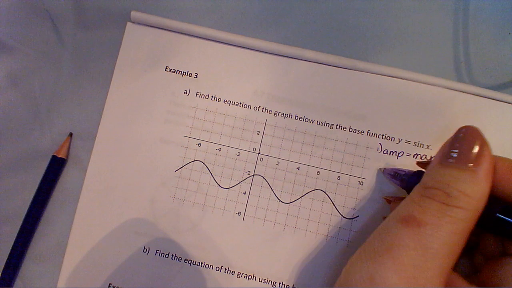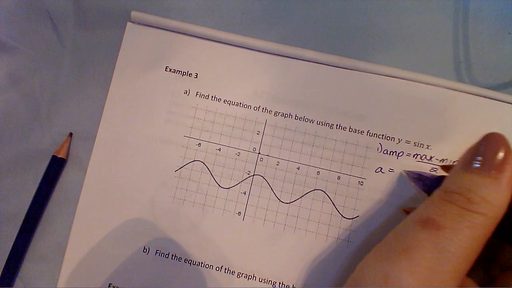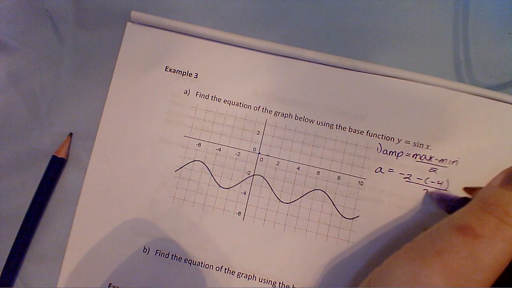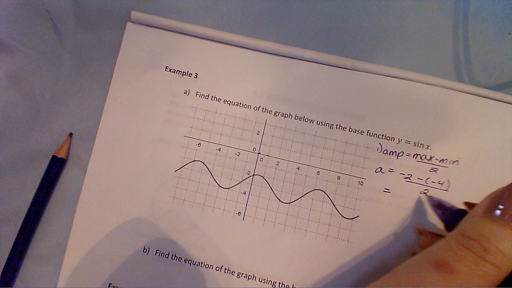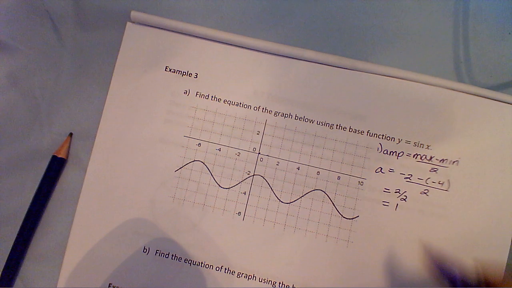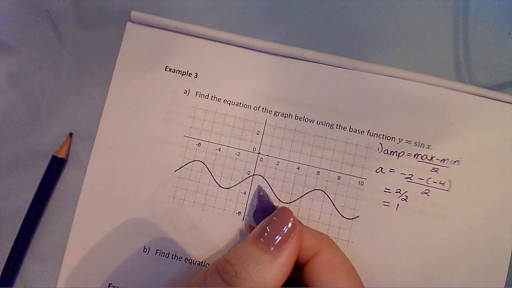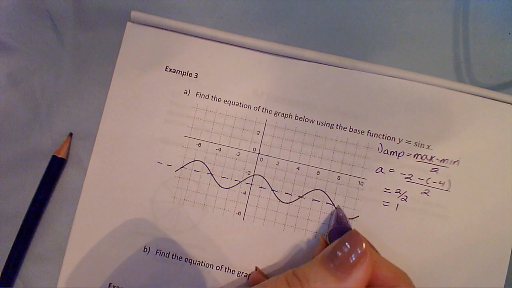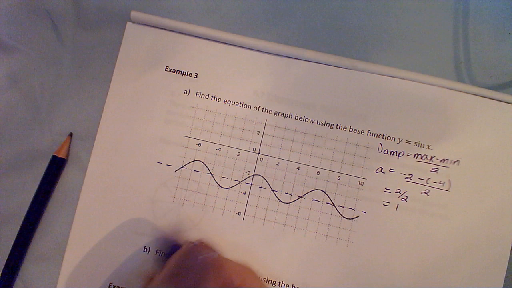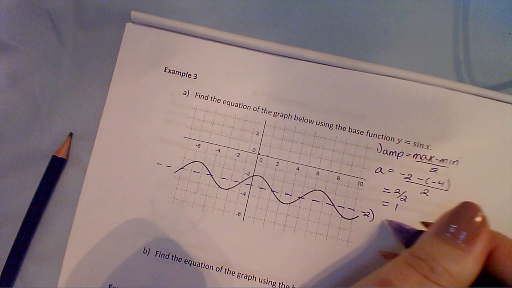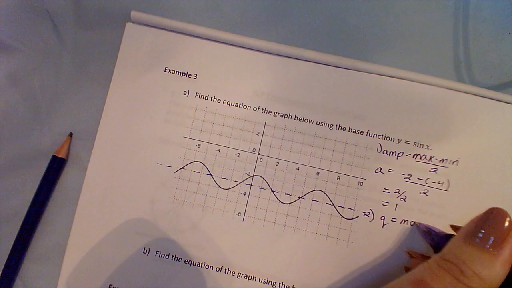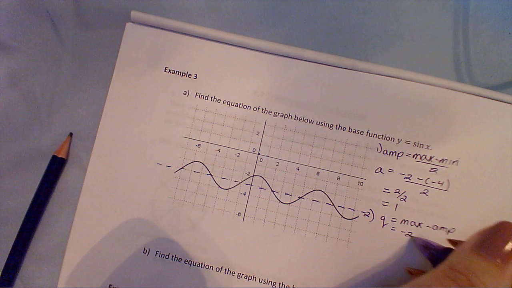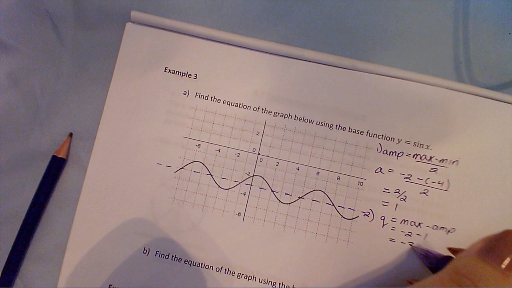So amplitude equals max, which is -2, minus the min, which is -4, and we divide by 2. -2 plus 4 is 2, 2 over 2 is 1. So 1 unit down from the top, 1 unit up from the bottom means our midline is right there. It should be at -3. So our Q is going to be our max minus our amplitude. Max was -2, we're going to minus 1 from that, and that's where we get our -3.